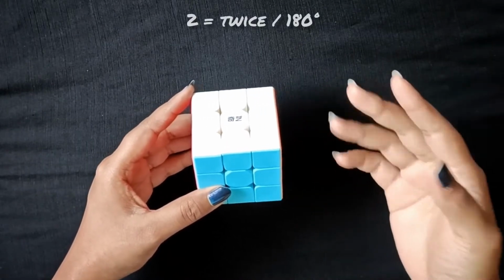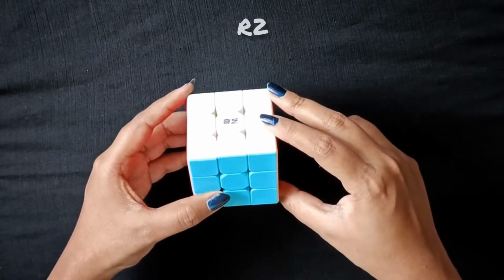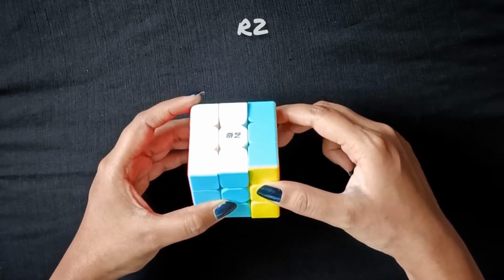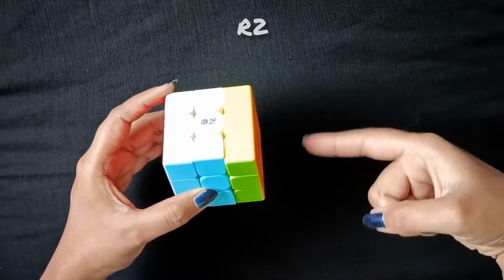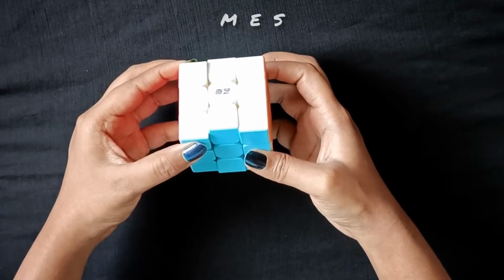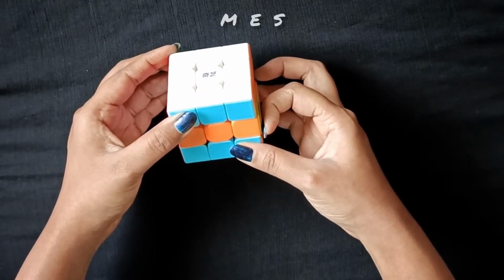2 means to rotate that layer twice. It's a 180-degree turn. So R2 would go this way, and irrespective of which direction, we will have the same result. Up next, we have the slice layers, this being M, and this being the E layer.